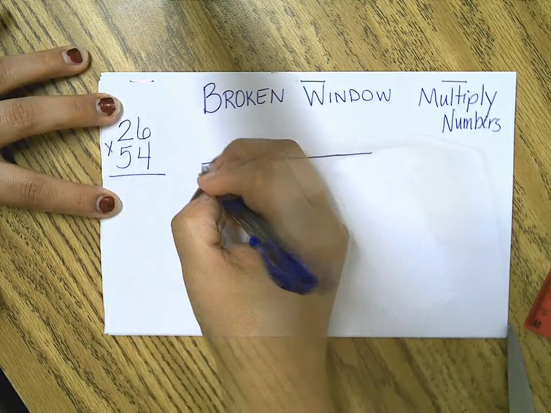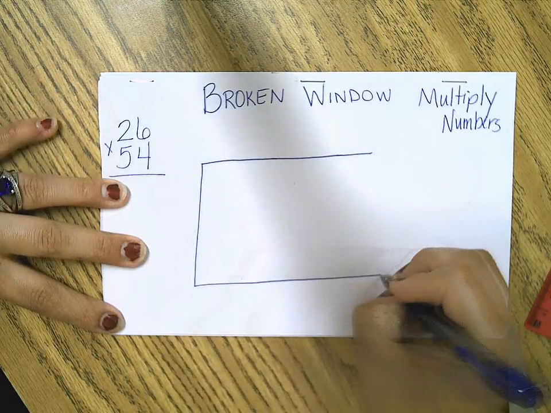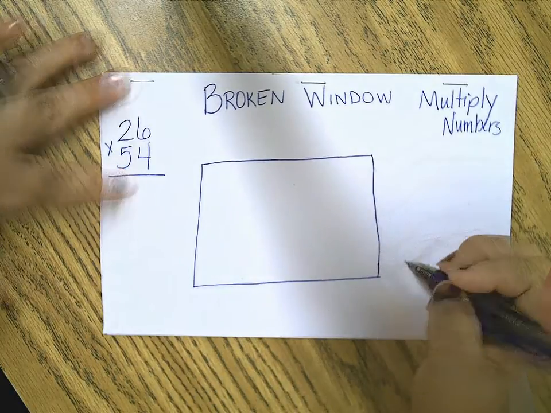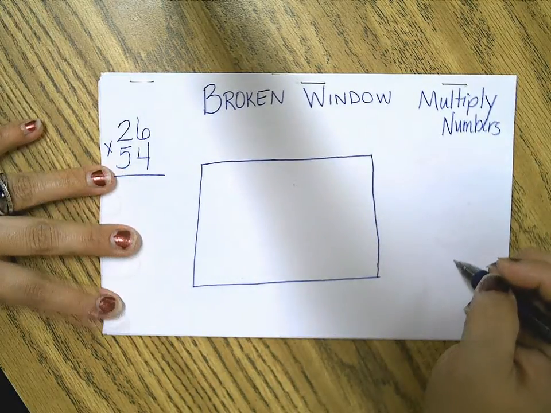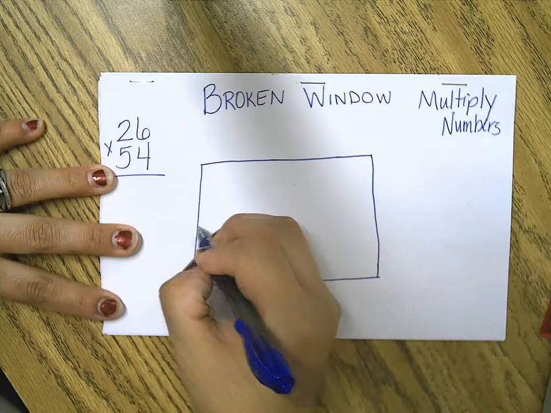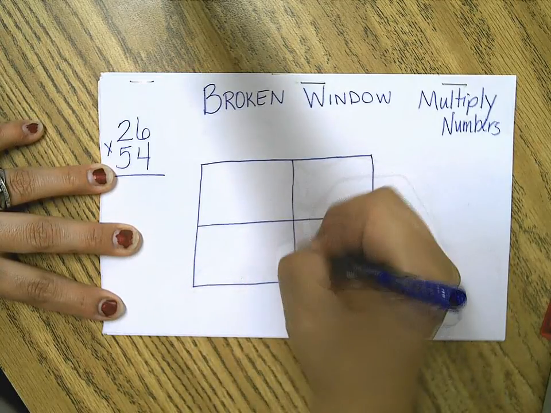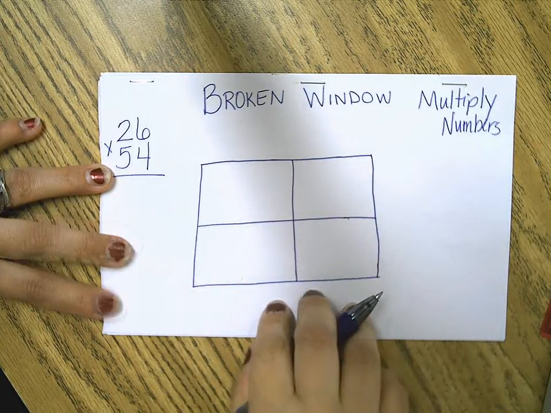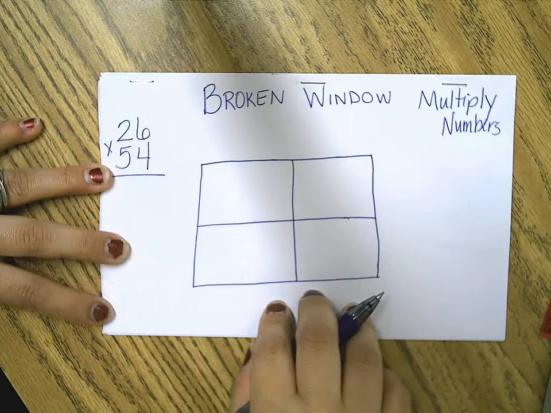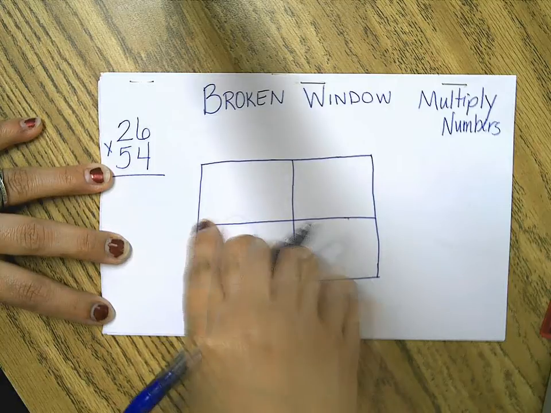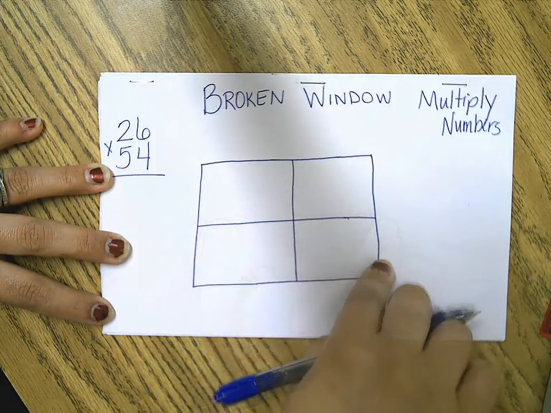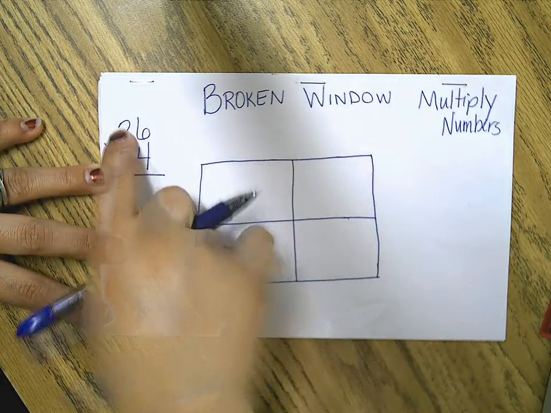So you're going to draw your window, and usually I draw my window kind of rectangular. I don't draw a perfect square. And then because I need 4 windows, I'm going to break it up into 4. Okay? Everybody got that? Yes. Okay. Each one of these windows is a place for your digits.